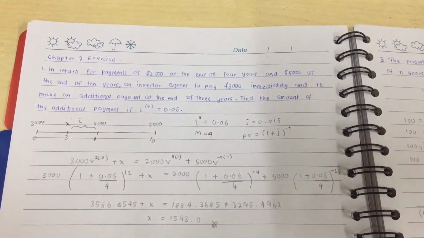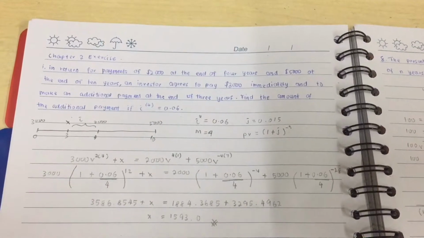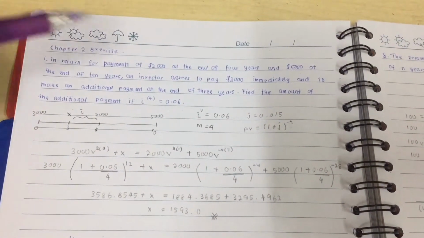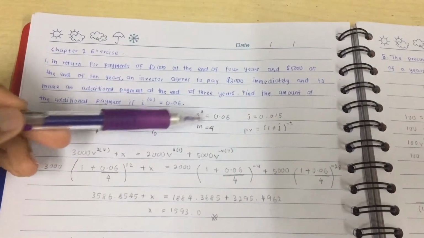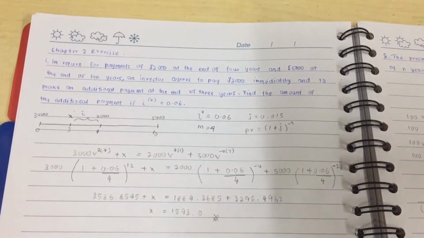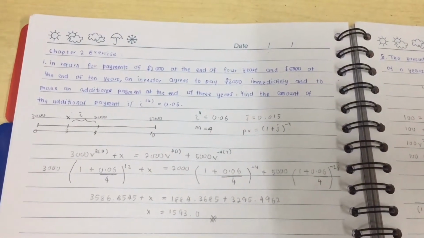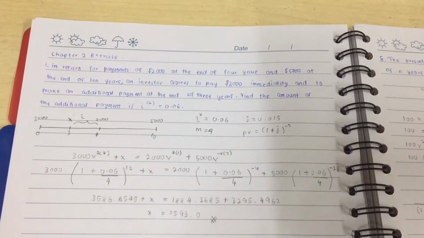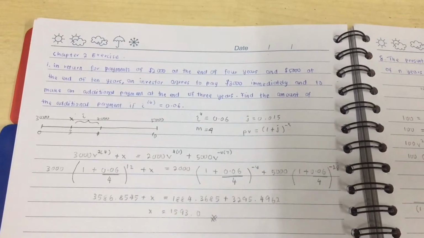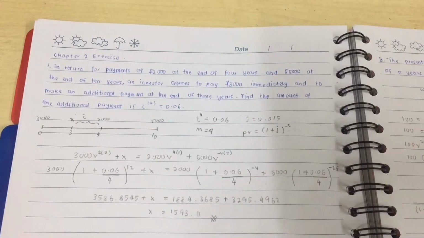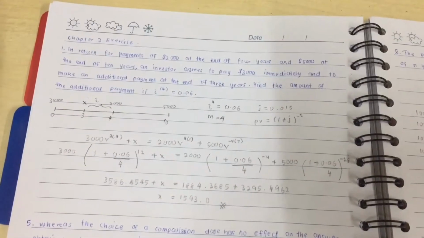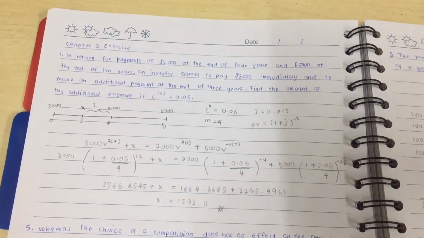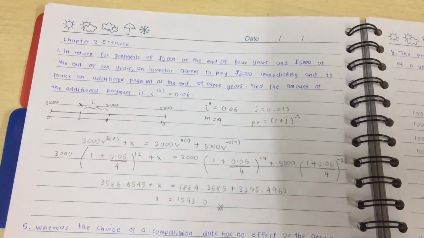Okay, then we draw the timeline like this. Then i^(4) equals 0.06, m equals 4. Then j, we use j equals 0.015. And for the present value, we use the formula (1 + j) to the power of negative t.